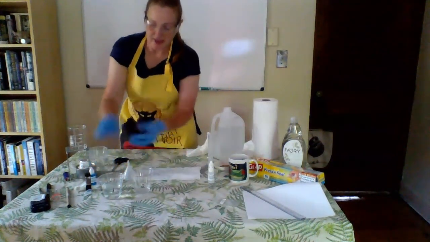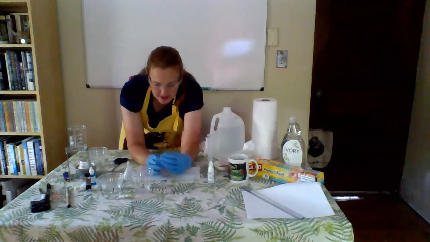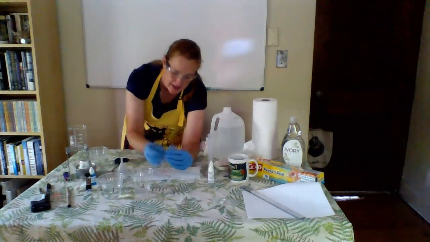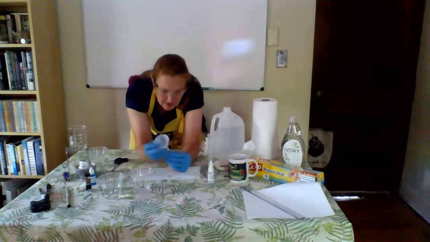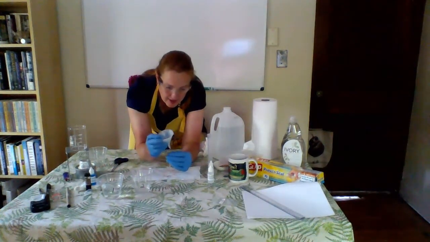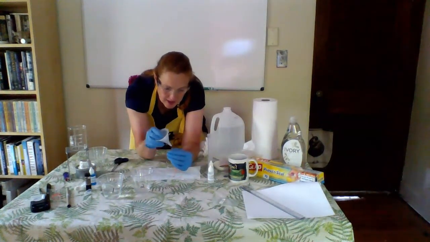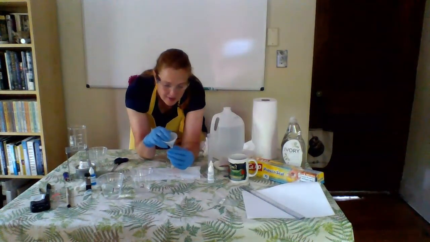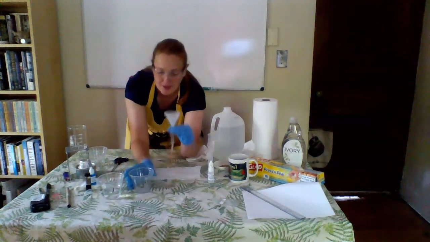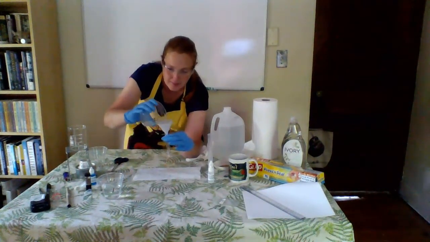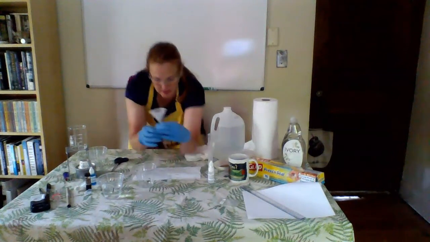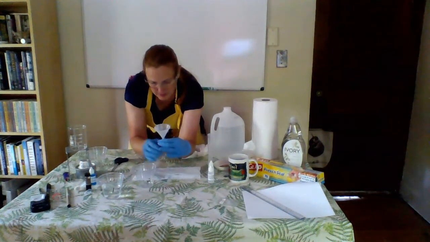My dialysis tubing is a little bit dry, so I'm going to wet it again. Wiggle it, make sure it's nice and loose. I'm going to take my funnel, slide it into my dialysis tubing, and then very carefully I'm going to pour the contents of cup 2 into my model cell. There we go.